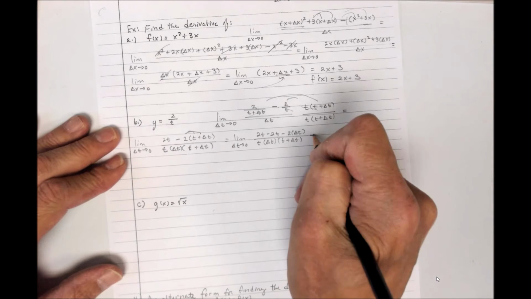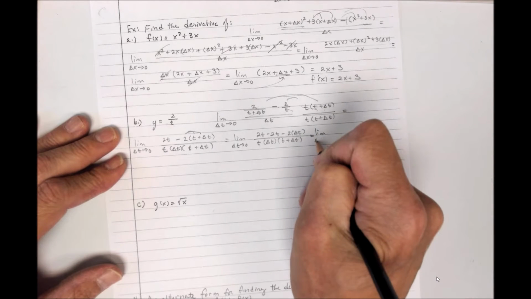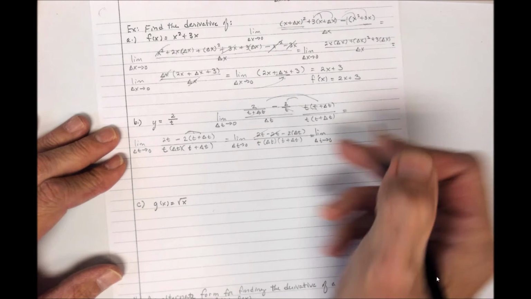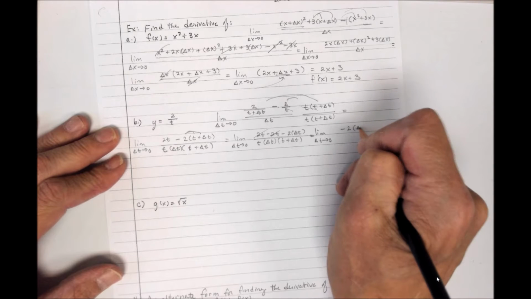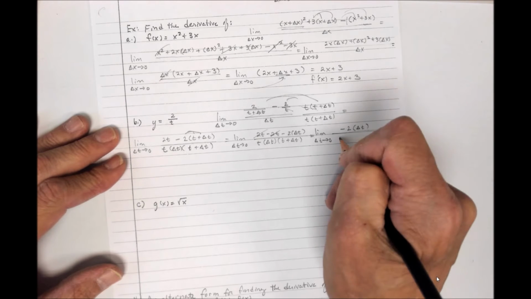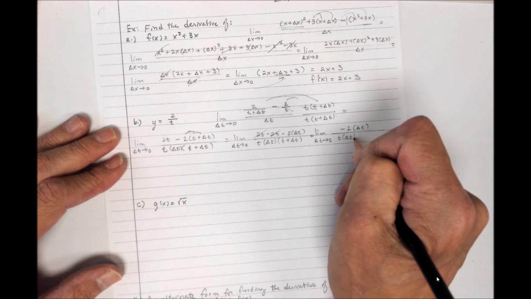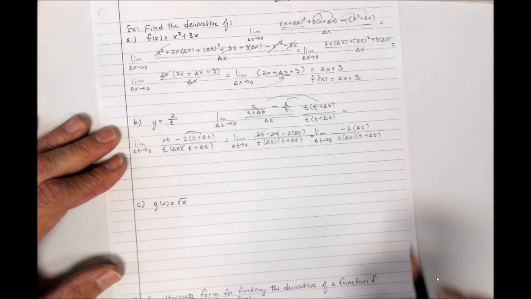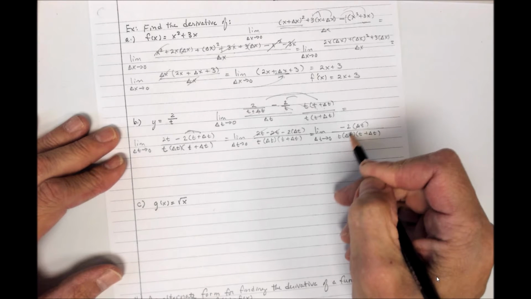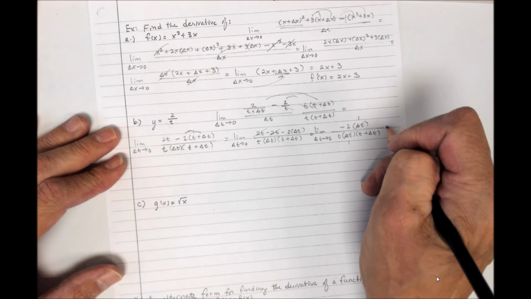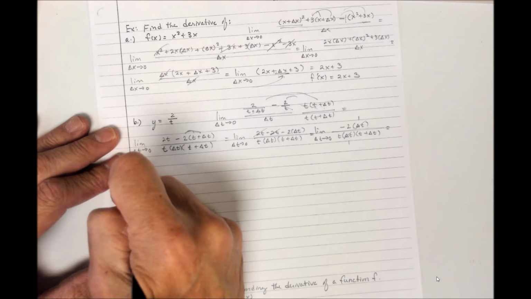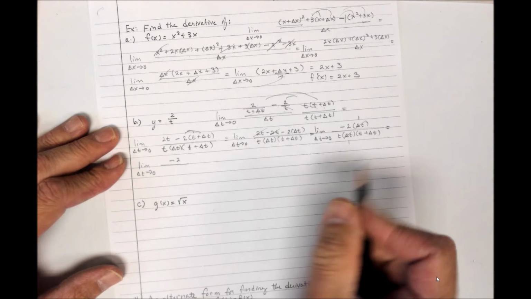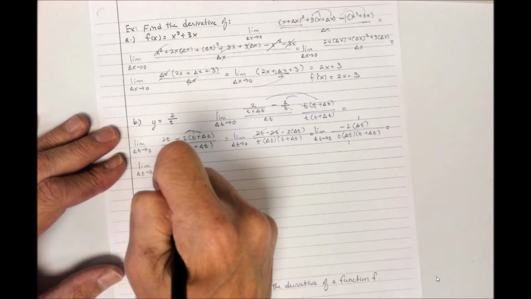Sounds like I'm talking another language here. So I have the limit as delta t goes to 0. These are going to cancel. I get negative 2 times delta t all over t times delta t times the quantity t plus delta t. These delta t's are going to cancel. So this gives me the limit as delta t goes to 0 of negative 2 on top, and on the bottom I have t times t plus delta t.